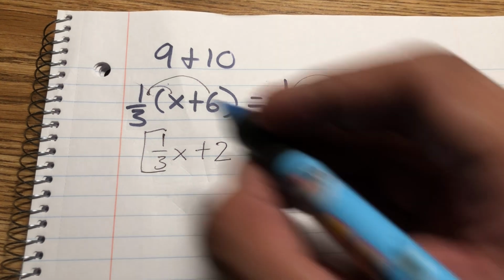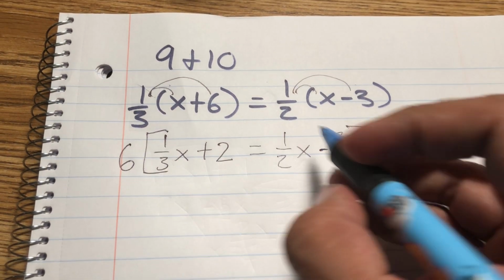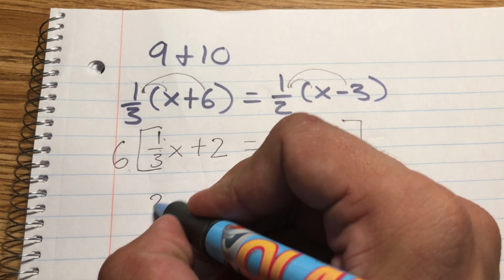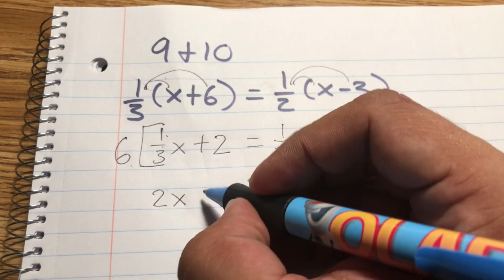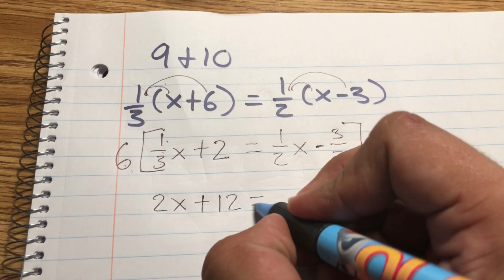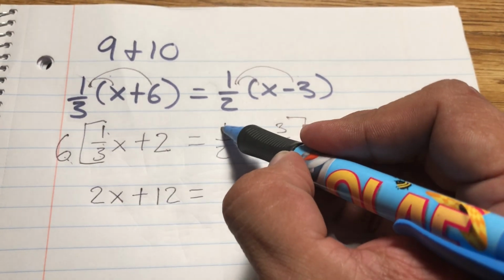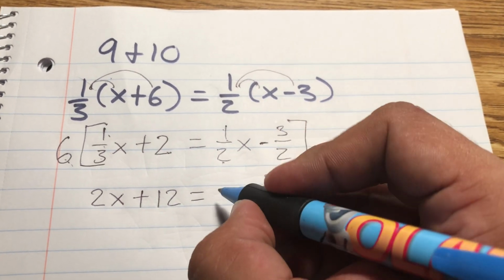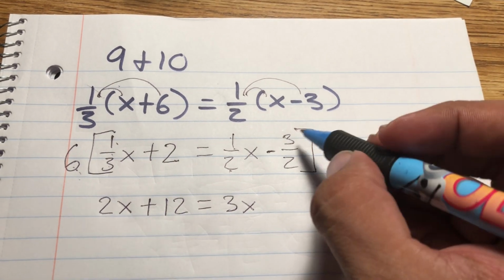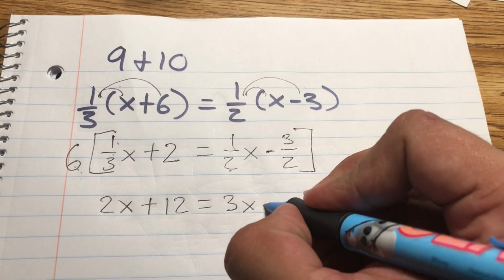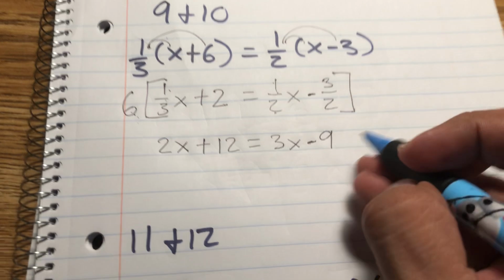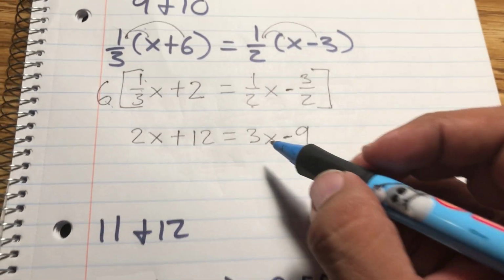So we're going to multiply everything by 6. So 6 times 1 divided by 3 gives me 2x. Plus 6 times 2 gives me 12. 6 times 1 divided by 2 is going to give us 3x. And 6 times 3, which is 18, divided by 2 is going to give us negative 9. Now this looks exactly like the problem we just did.